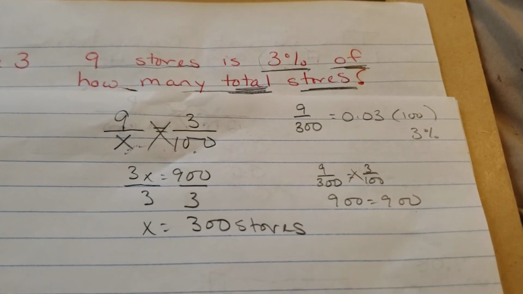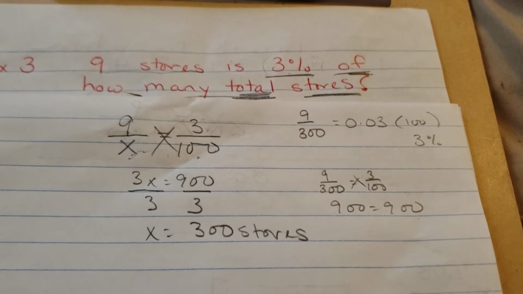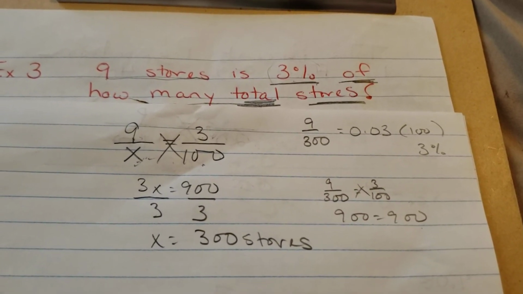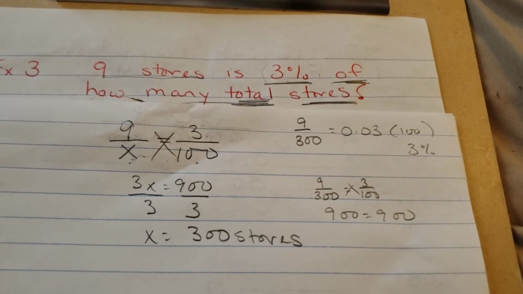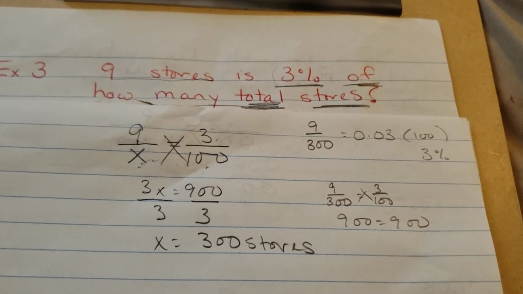This is the 3rd kind of example for the percent proportion. We'll move into more types of word problems in the next video, but this will be the last video for the first day of the percent proportion.